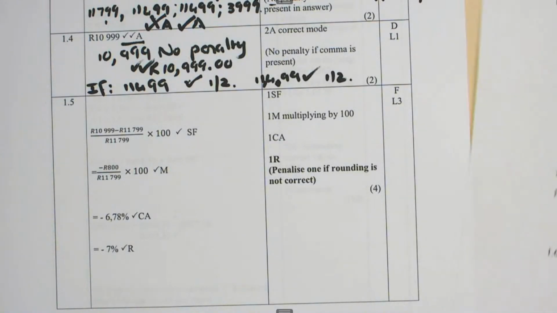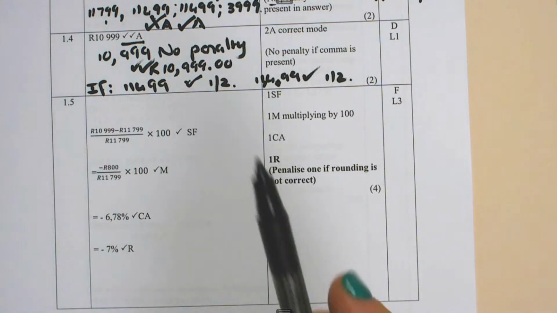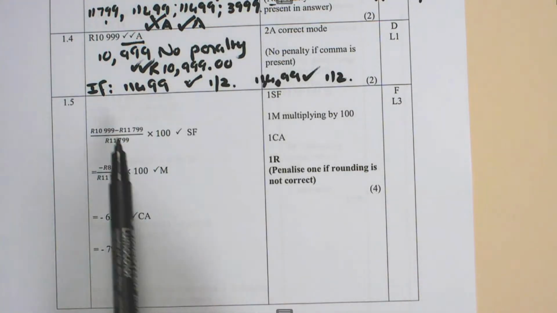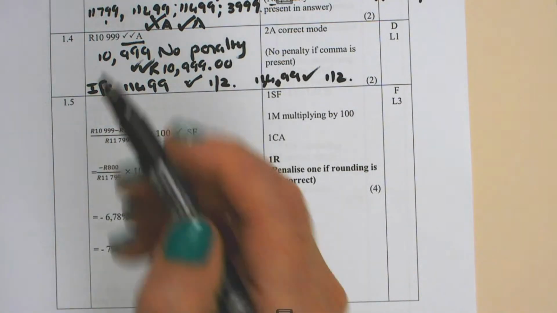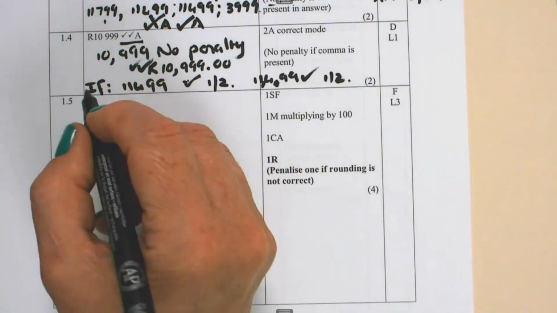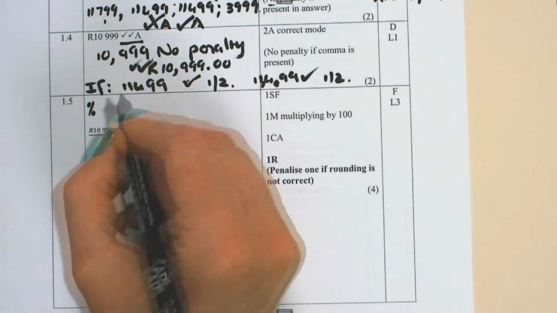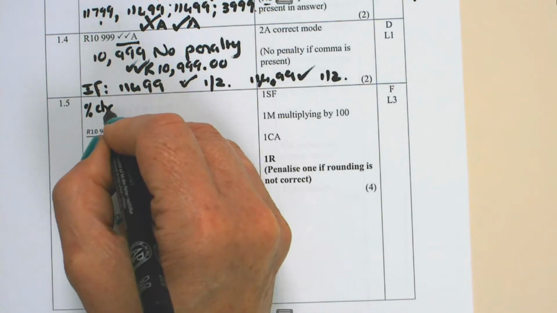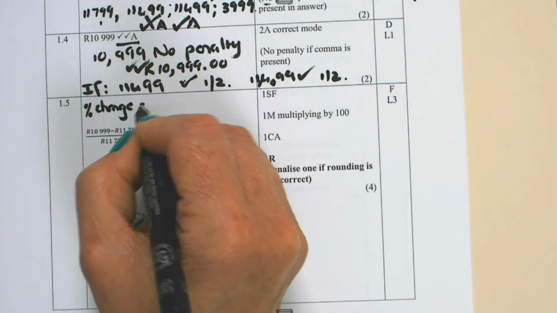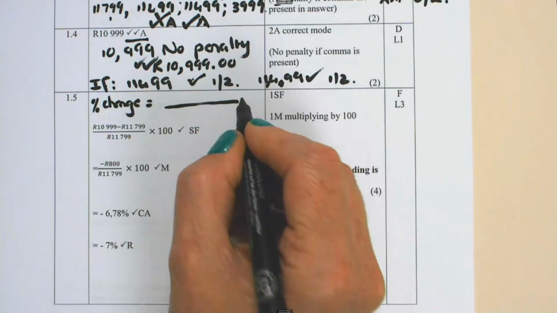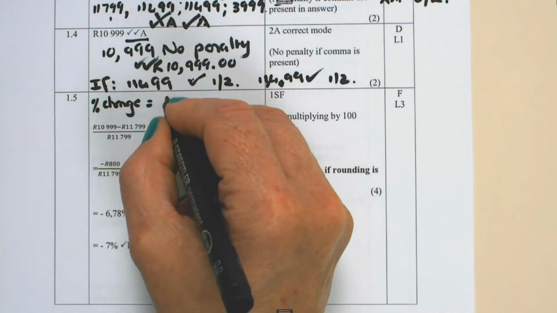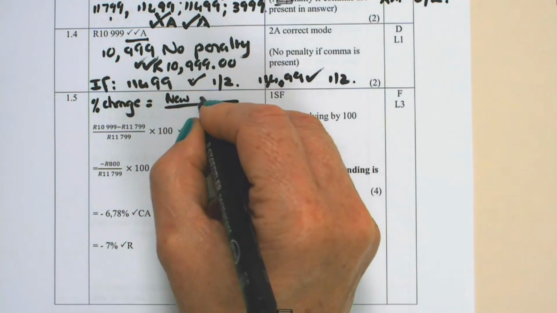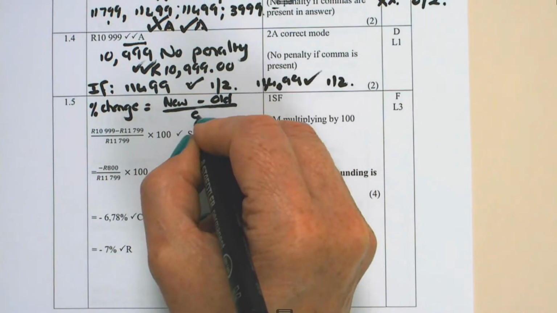Let us look at the memo. If we put this in the place of the formula, remember the formula, that is the formula which is given to learners on the question paper, clearly says new price minus old price over old price.